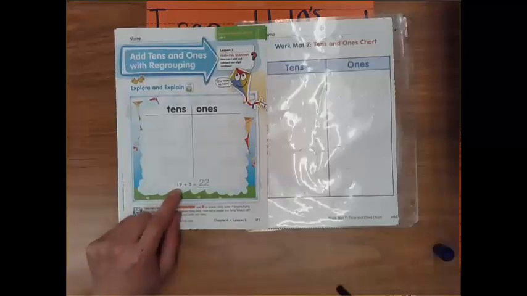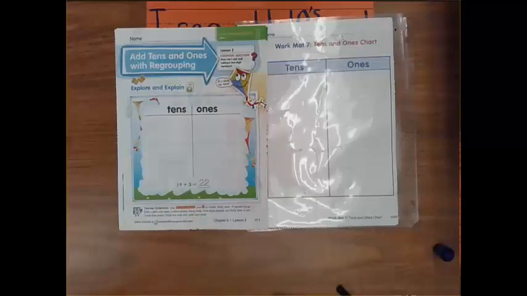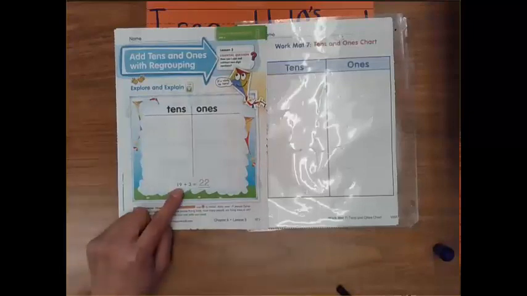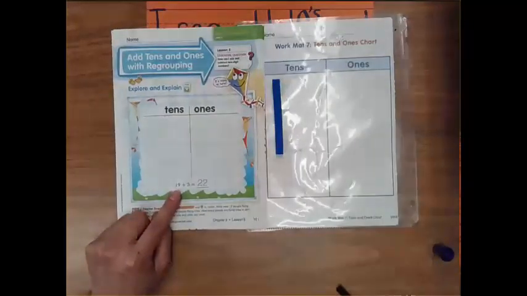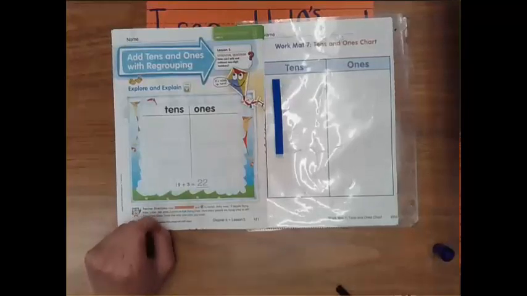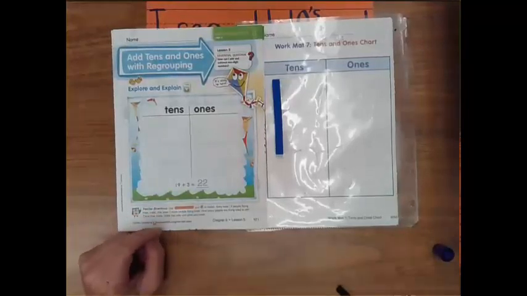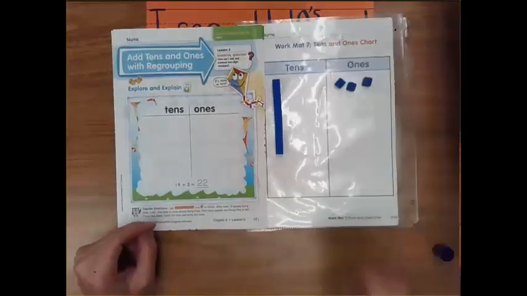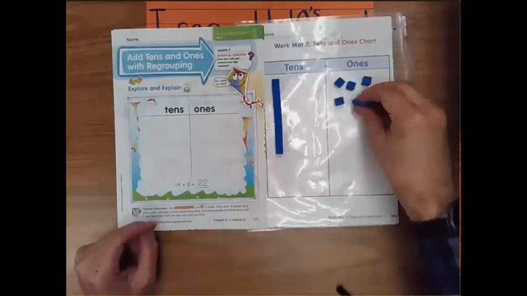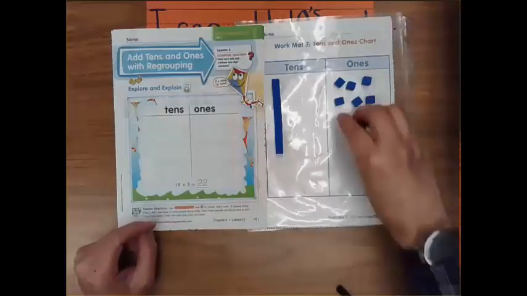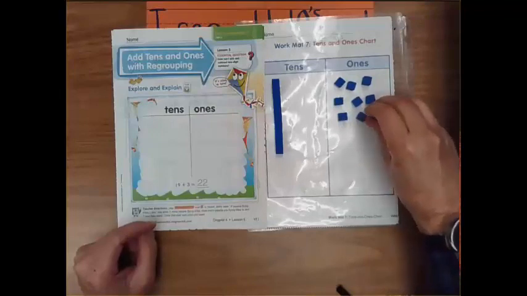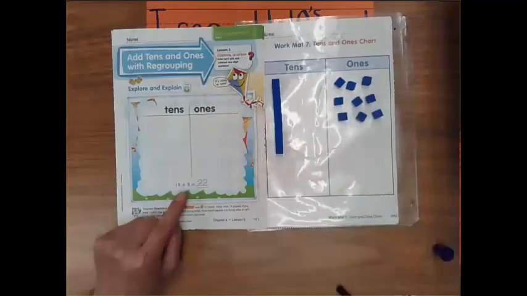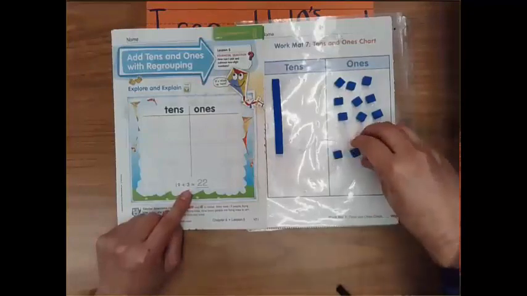So they gave us a hint right here. It says 19 plus 3. So 19, that has 1 10, and it has 9 1s. So let me put 9 1s right there. Okay. That's 9 1s. So that's 19. And then plus 3. So let me add 3 more.